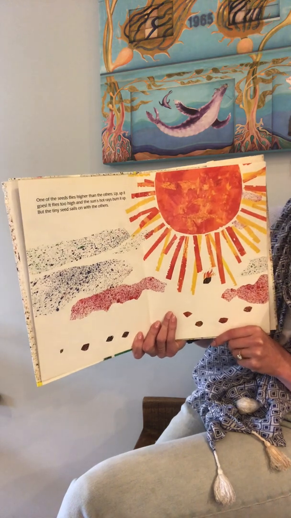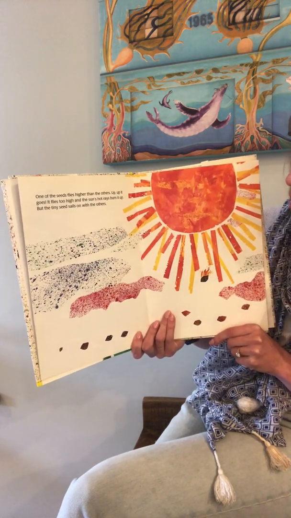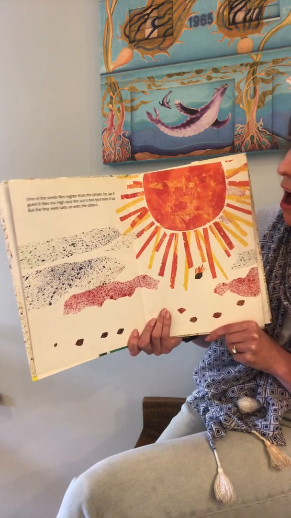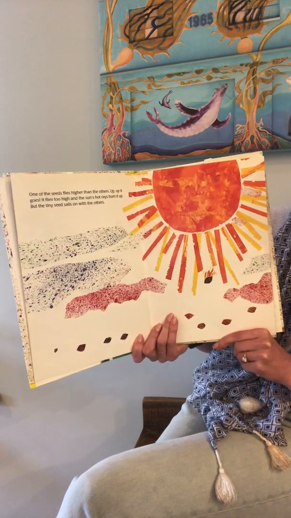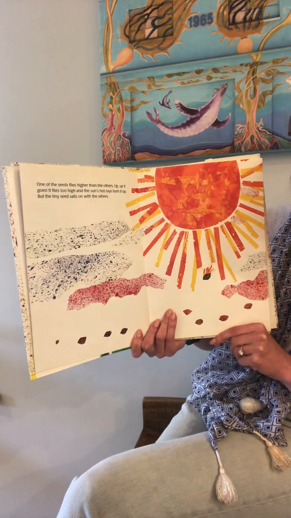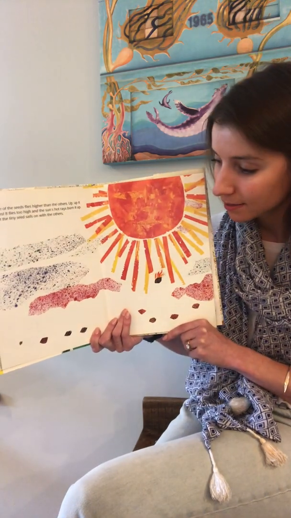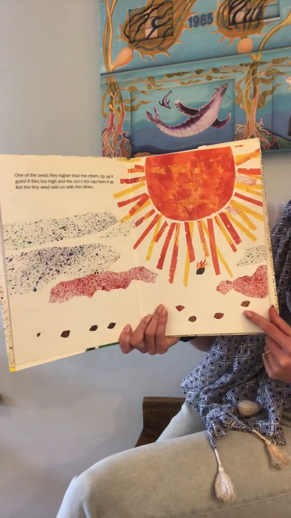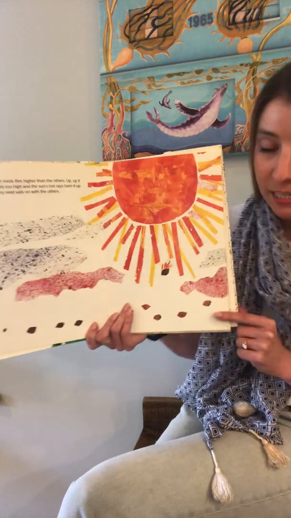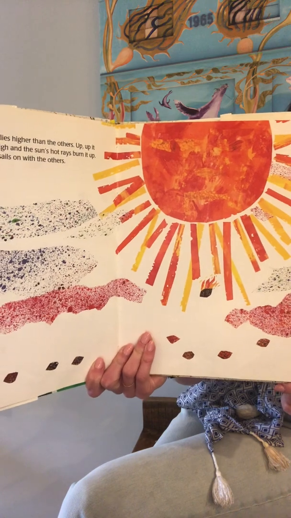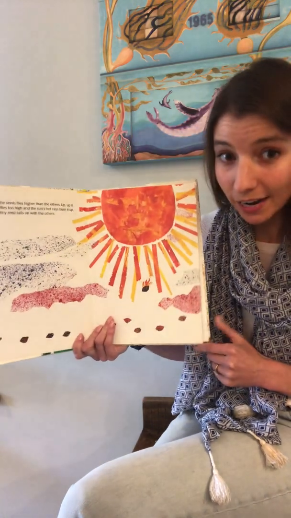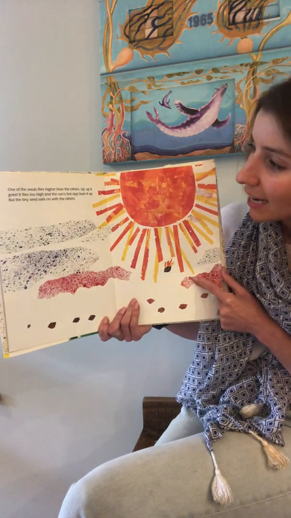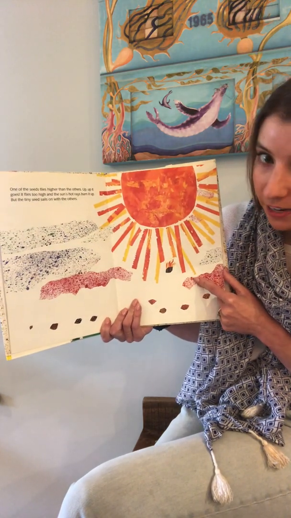One of the seeds flies higher than the others. Up, up it goes. It flies too high and the sun's hot rays burn it up. But the tiny seeds sail on with the others. That means they're floating across the wind, they're sailing on. But what happened to that seed? That's right, that seed got too close to the sun, got too hot. The sun is very hot.